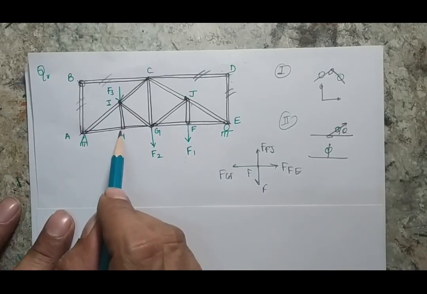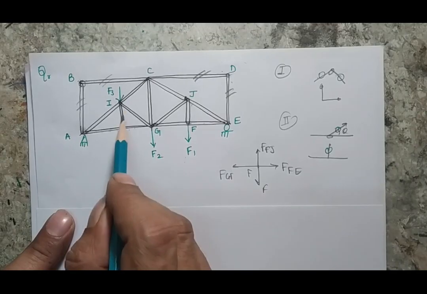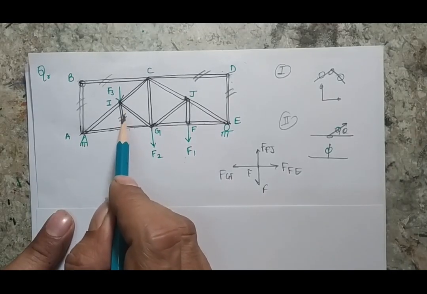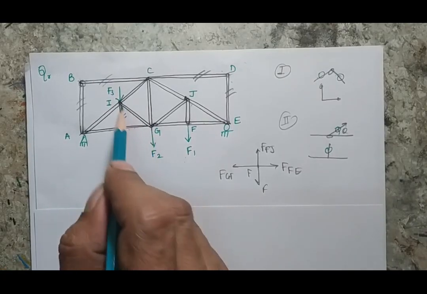However, at joint H, these are the two collinear members and this is a side branch, so this will be zero. Now this is zero, so I can remove this joint. But when I go and see joint I, this IJ is again a side branch.